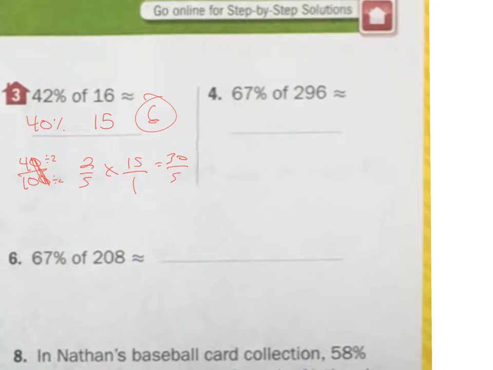Let's go to this one. Ooh, 296. I see that and I go right to 300. And then 67%.